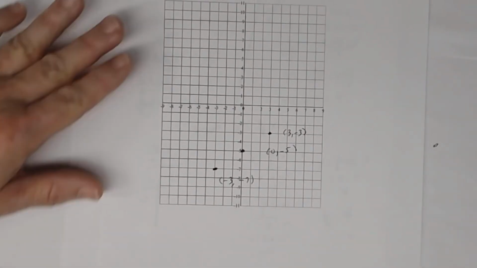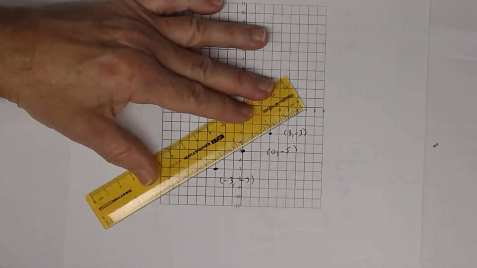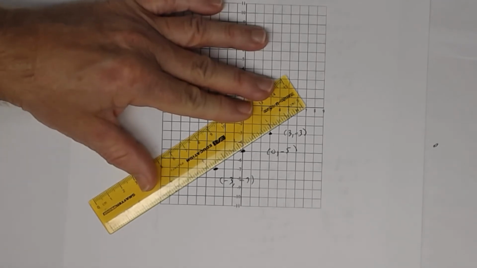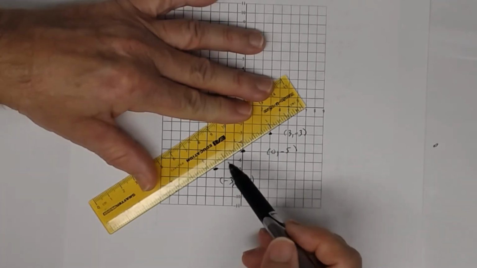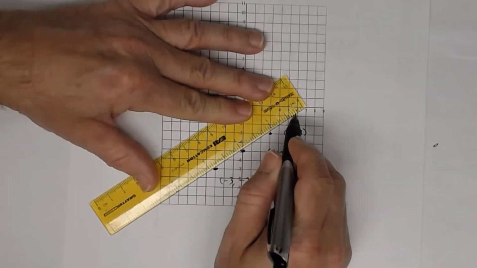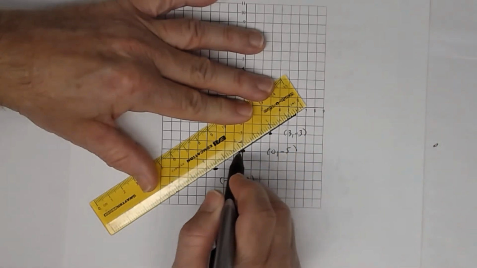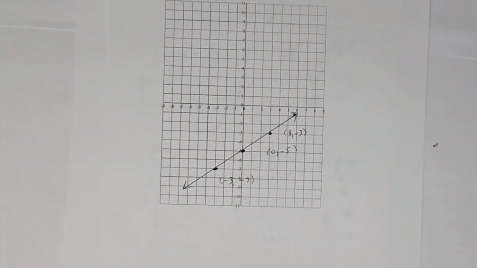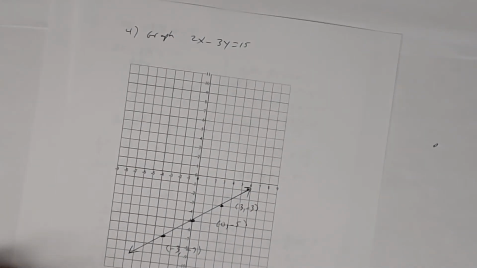And notice those 3 points, which are solutions, do lie in the same line. So I've got to remember, these are only 3 of the solutions. They're infinite, so you got to indicate all those solutions using a line. And that's it. Make sure you draw your arrows on both ends. Okay? All right, let's look at number 5.